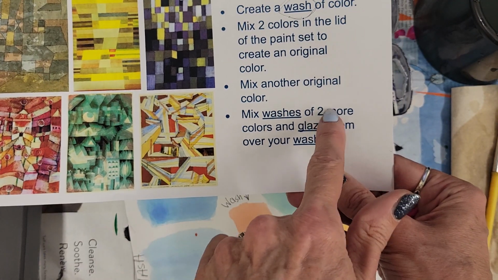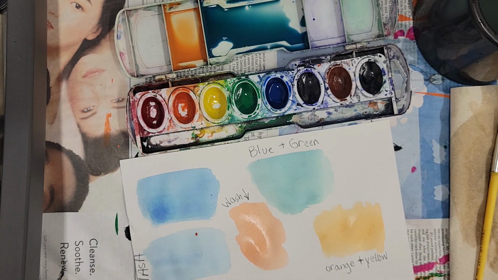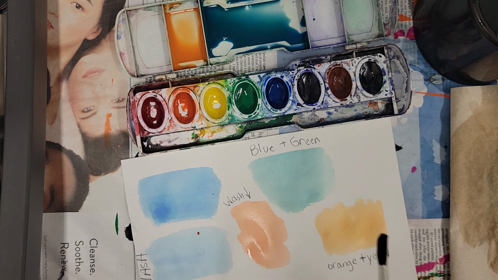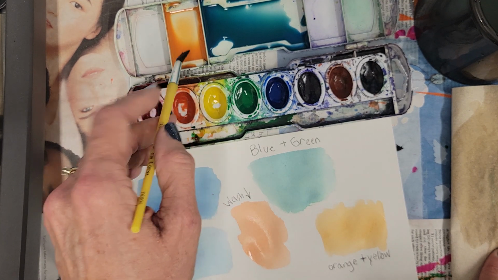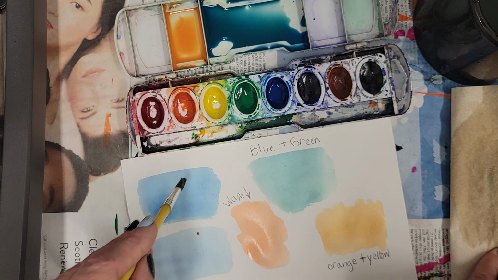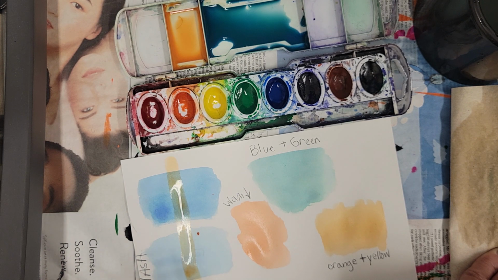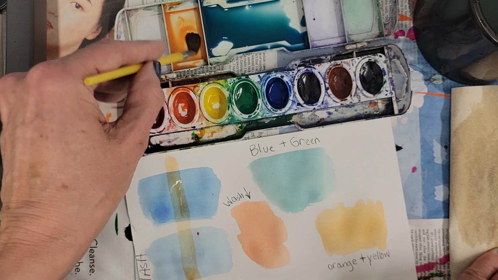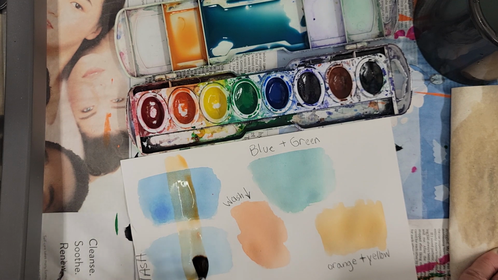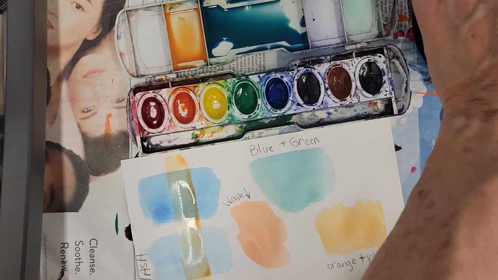The last thing I can do is I can try mixing washes of color and glazing them together. So I'm going to use the two colors that I already have. I already have the orange and the yellow mixed together. What if I take a little bit of that color and I just paint it over my blues? That's going to show me exactly what it's going to look like if I mix those colors together. Maybe that's something I like, maybe it's something I don't.